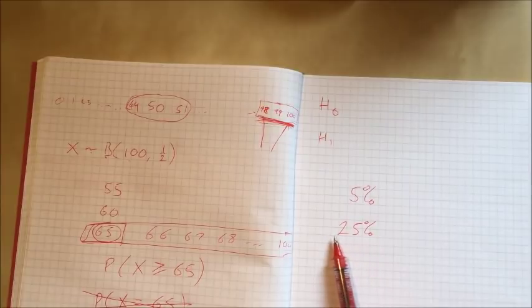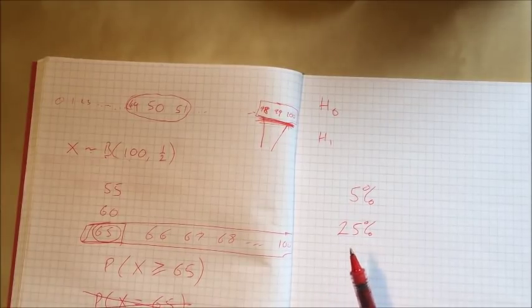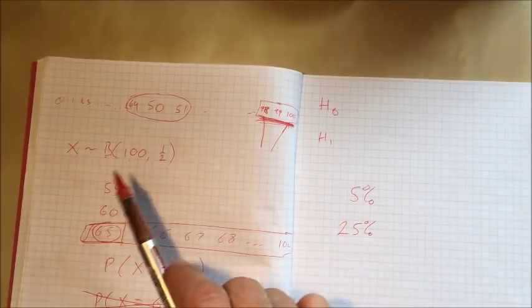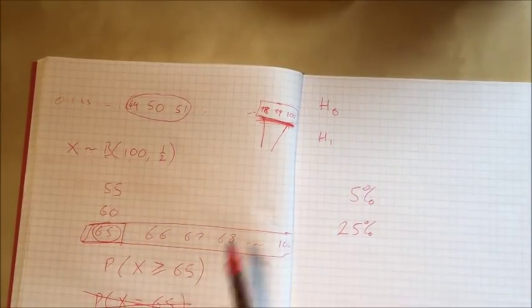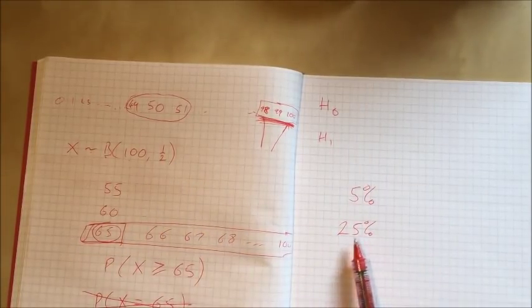So if you choose a big significance level, you've got a good chance of getting a significant result and saying, yes, this is a biased coin. We are more likely to get heads. But on the other hand, you're also running the risk of saying it's biased when it's actually not biased.